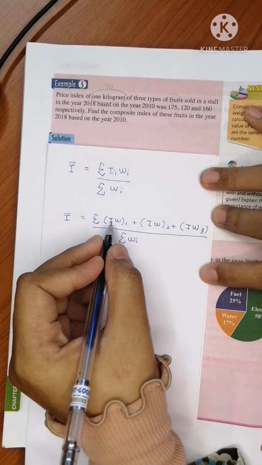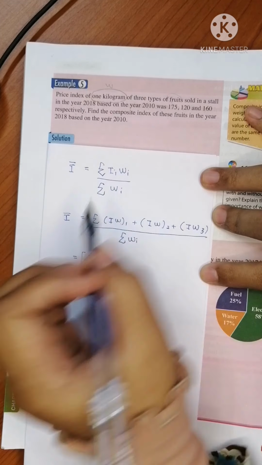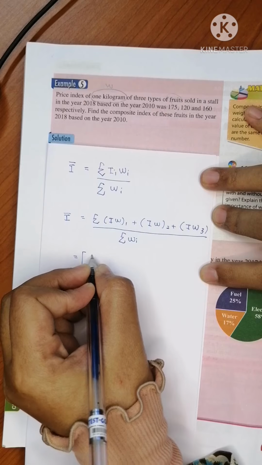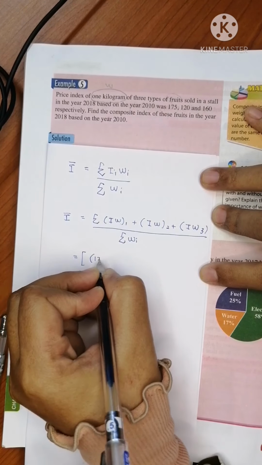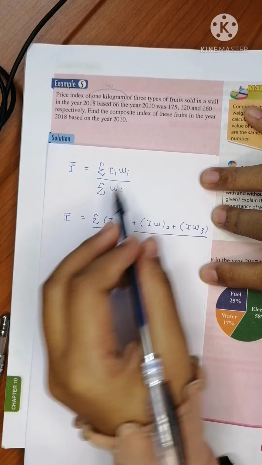So we know that for the first fruit, the index is 175. 175 multiply with the weightage for the first fruit.